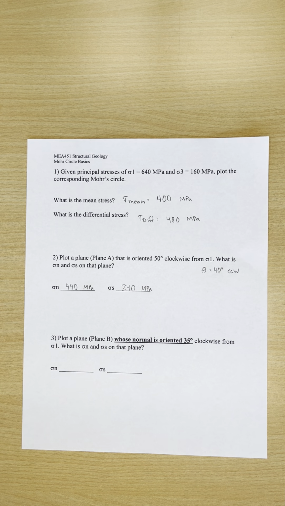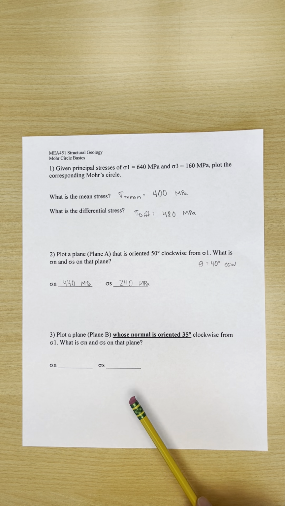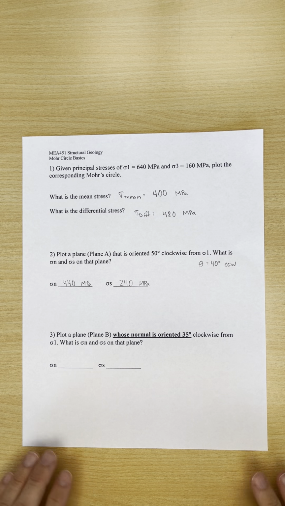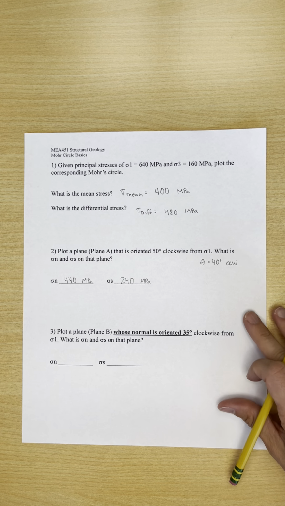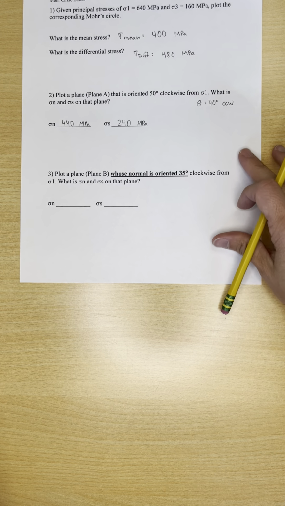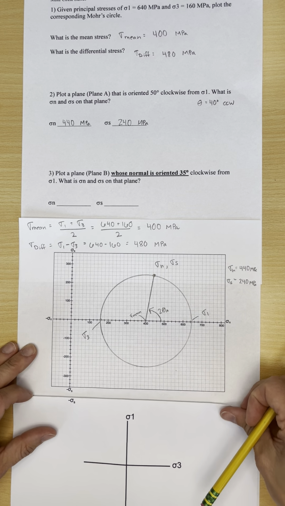Hi everyone, I'm going to continue this two-video series showing a basic Mohr circle problem, and we're going to move on to the third and final question on this sheet, which is to plot a plane, plane B, whose normal is oriented 35 degrees clockwise from sigma 1, and determine what is the normal and shear stress on that plane. So as always, I am going to start this by going to my sigma 1, sigma 3 plot right here.